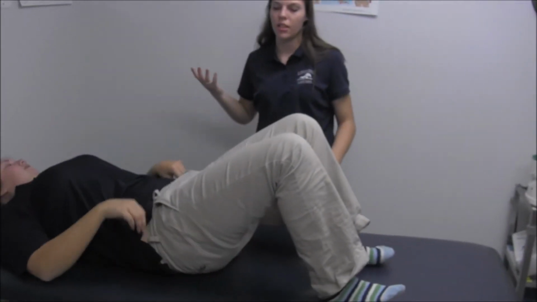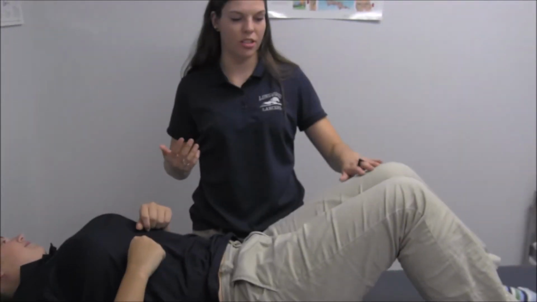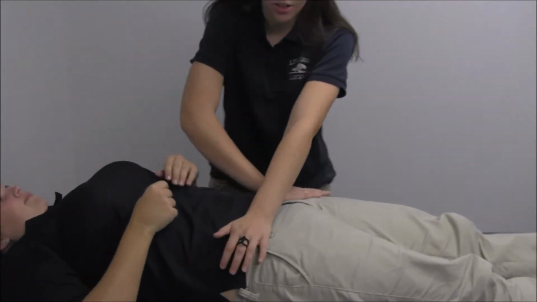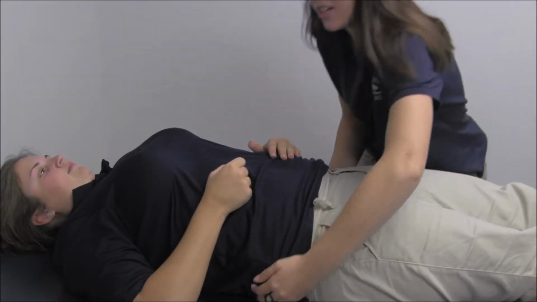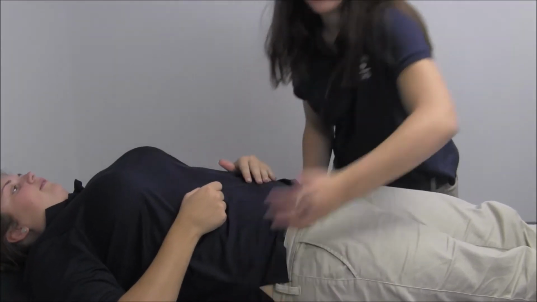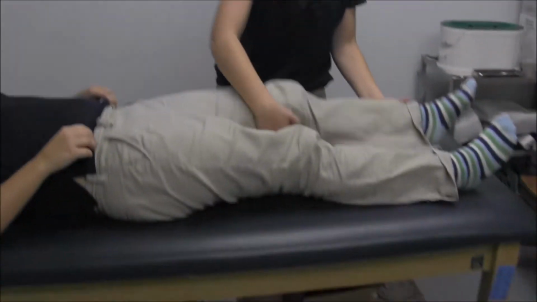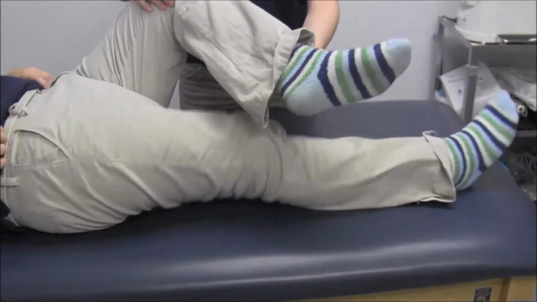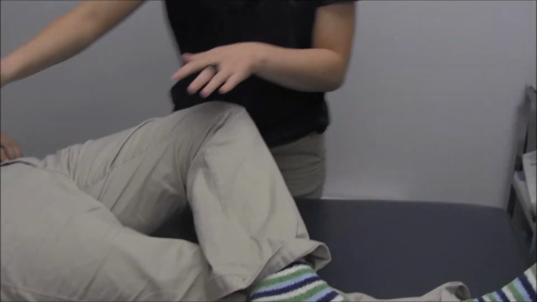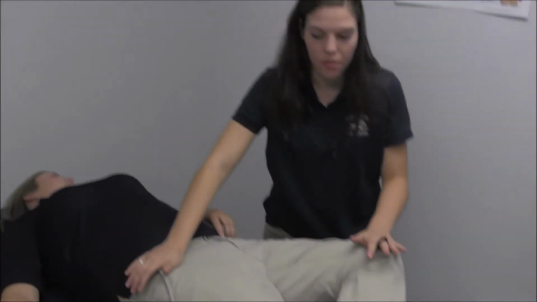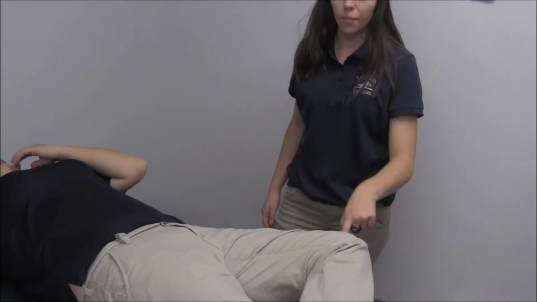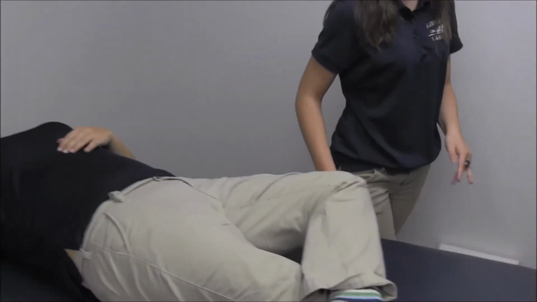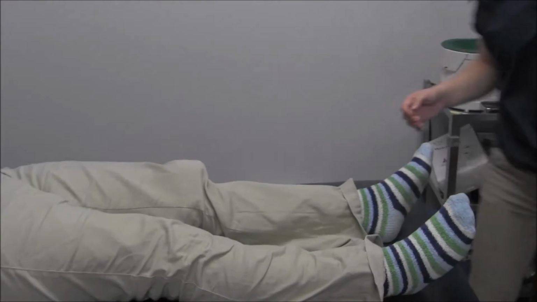You can also do SI compression and distraction. So put your legs down, you would cross your arms and compress at the ASIS. And then if they have pain, you would distract it by pulling it up. And then FABER also can indicate SI distraction or SI pain by compressing here, but it can also indicate tight muscles in the IT band, the hip flexors, and then finally Thomas and Kendall.